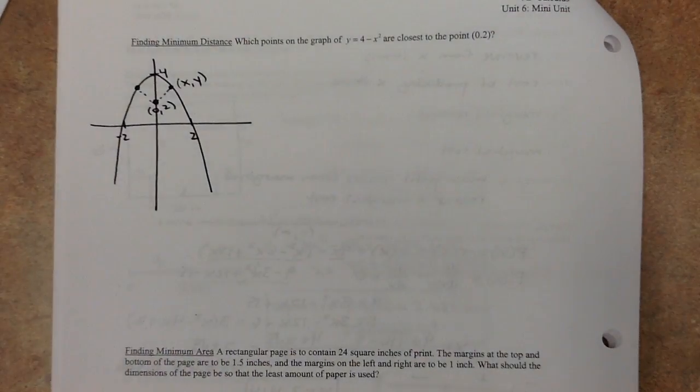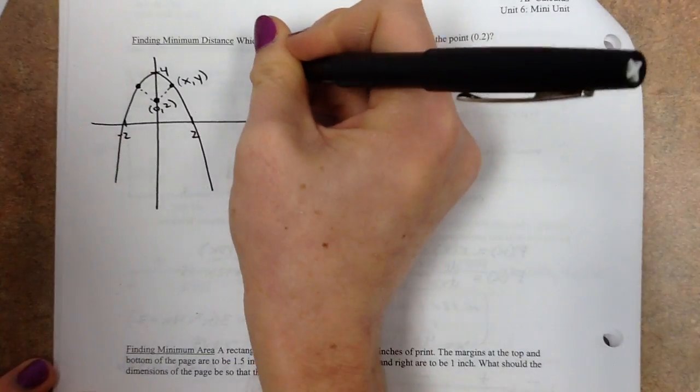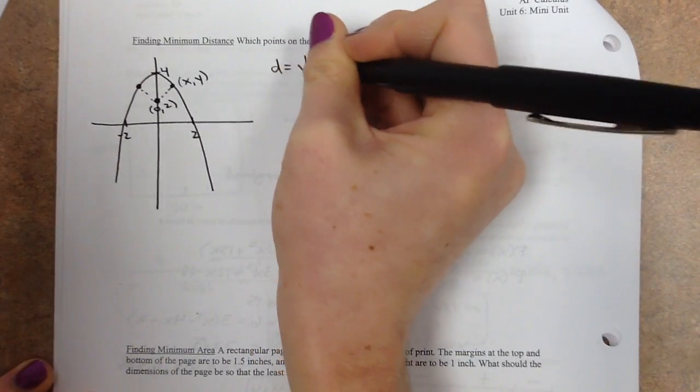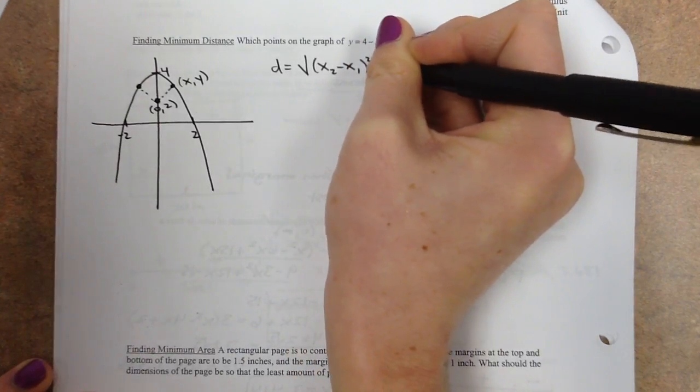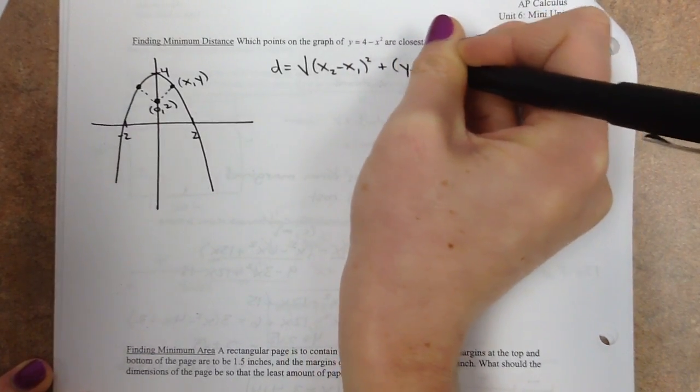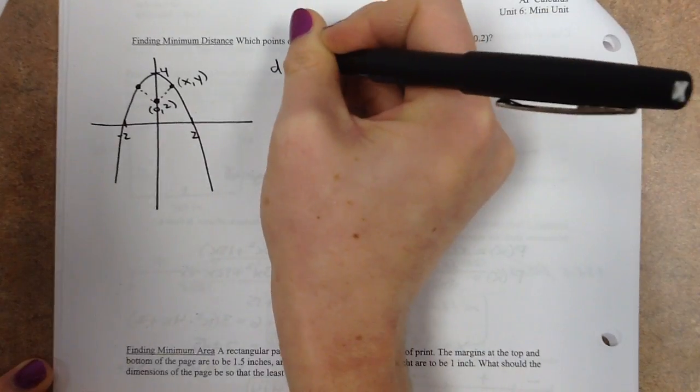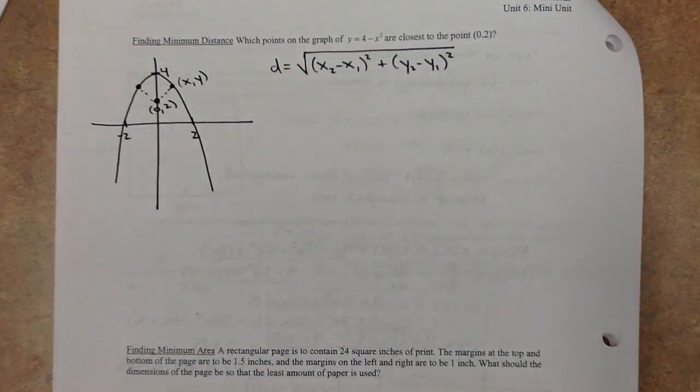Okay, so we want to minimize the distance formula. So let's write down the distance formula. D equals the square root of (x2 minus x1) squared plus (y2 minus y1) squared. So we are minimizing that.